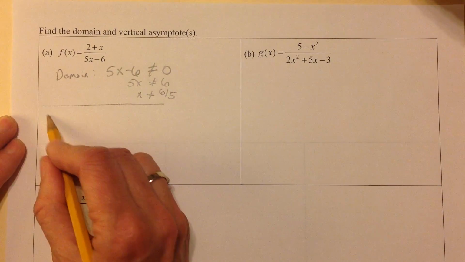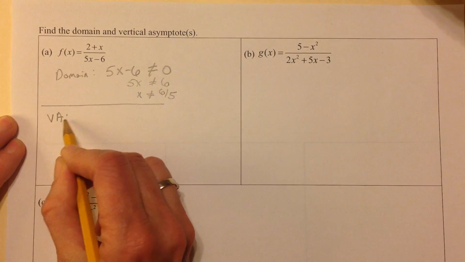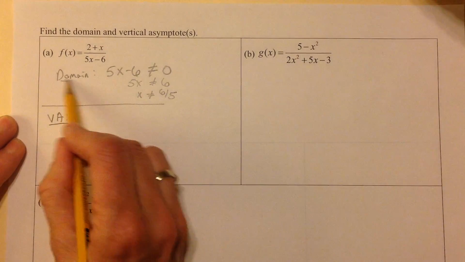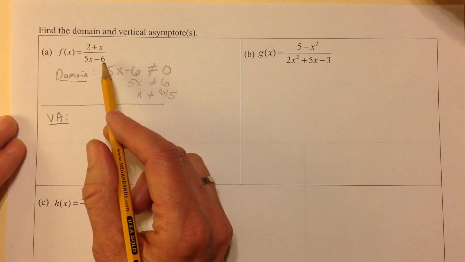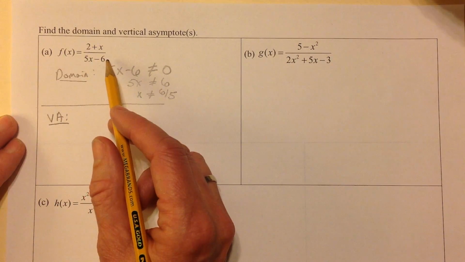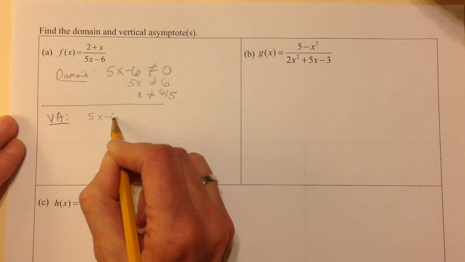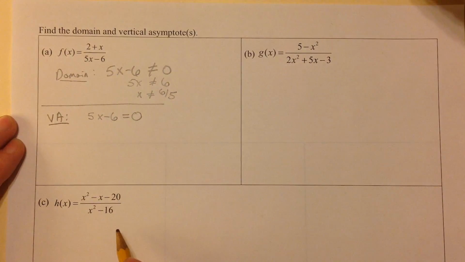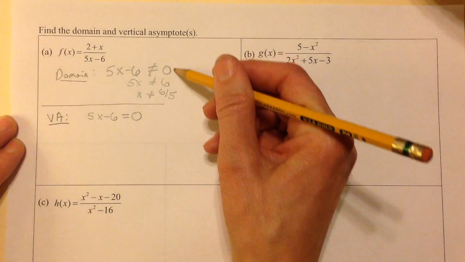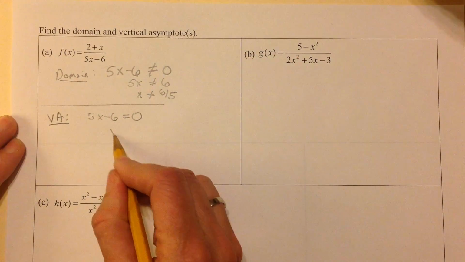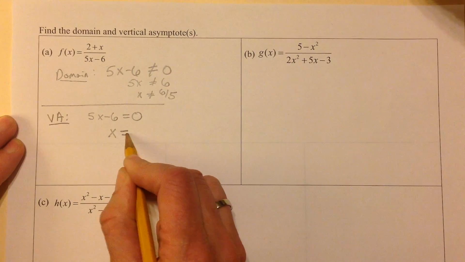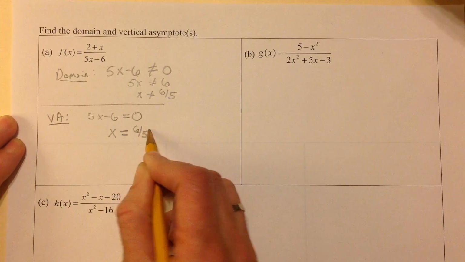Now what about vertical asymptotes? Vertical asymptotes are similar. We take the reduced form of the rational expression, which again this one did not cancel, so it was already reduced. Take the denominator and set it equal to 0. Now the algebra is going to be exactly the same as we did here, so we don't need to go through it again. It's going to be now x equals 6/5.